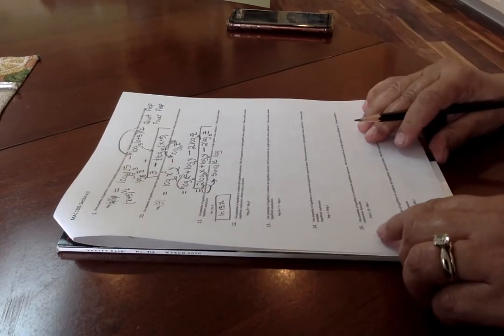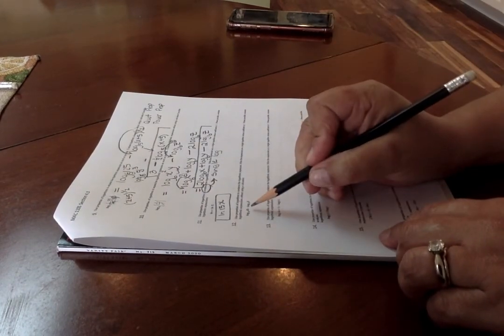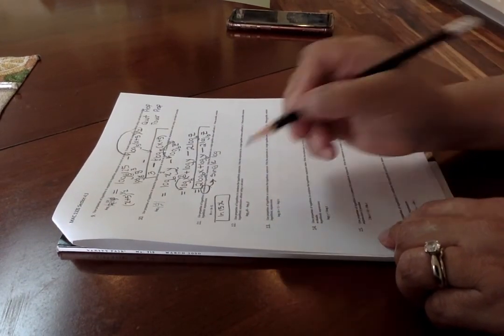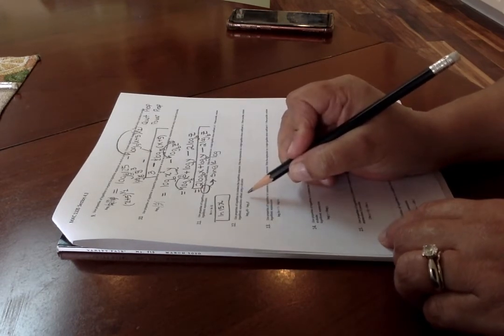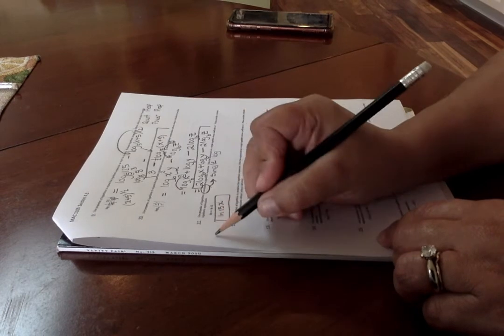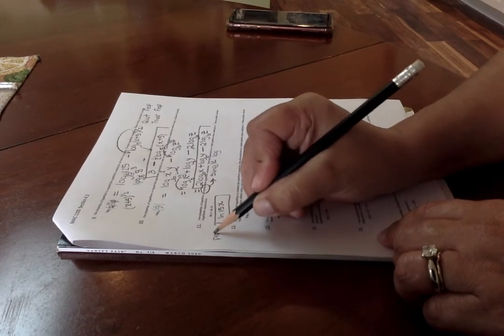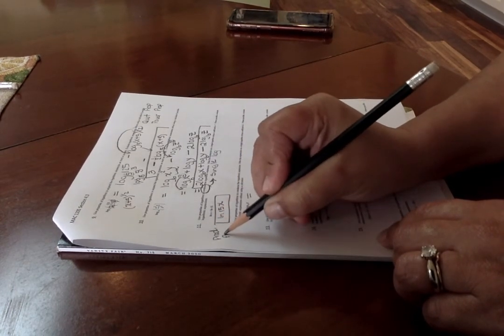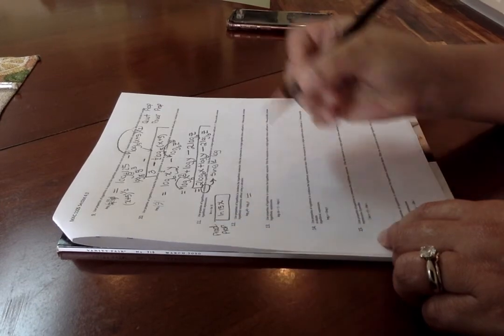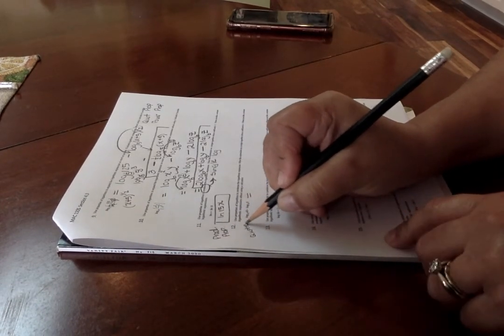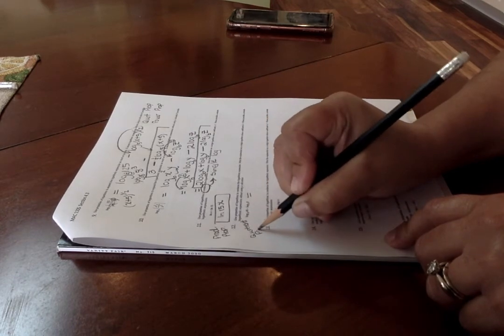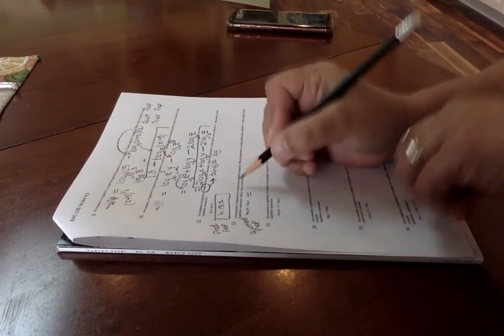Okay, moving on to 12. This one has a minus sign in between these two individual logs, which means that it used to be a quotient. So here I was using the product property, bringing it back to a single log. Here I'm using the quotient property, bringing that back to a single log.